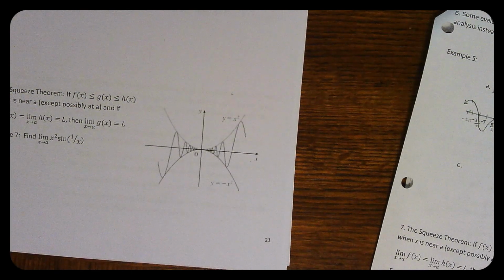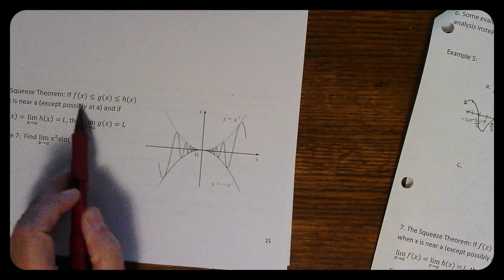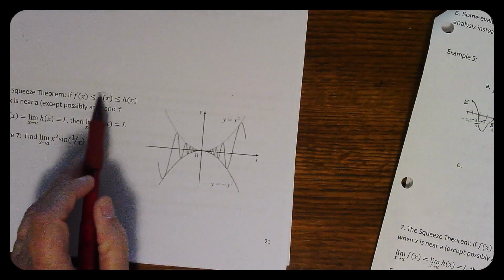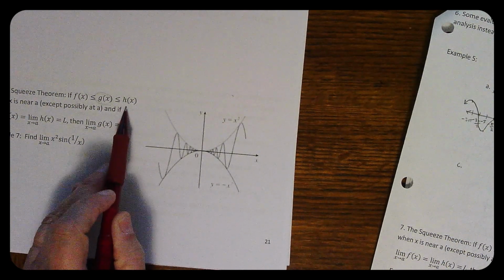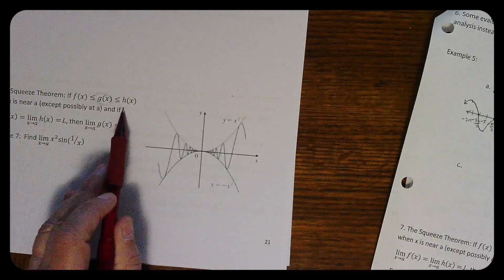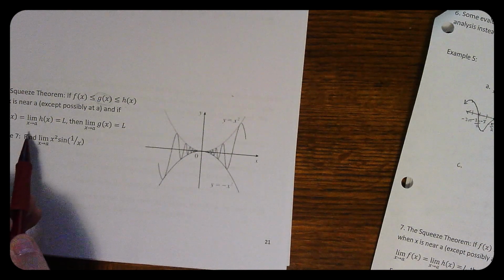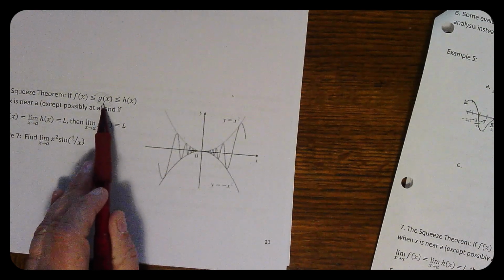This is called the squeeze theorem. It sounds really hard, but it's really very manipulative. If you have the right conditions, you can use the squeeze theorem. So we can create this condition. If you've got three functions and the middle function is bigger than the first function but smaller than the last function, and you can find that these two limits at the beginning and the end are both the same number, then it stands to reason that this function will have that same limit.